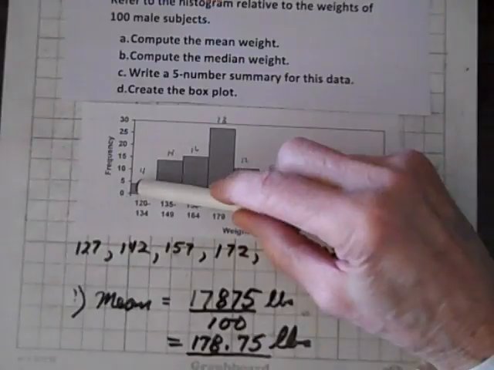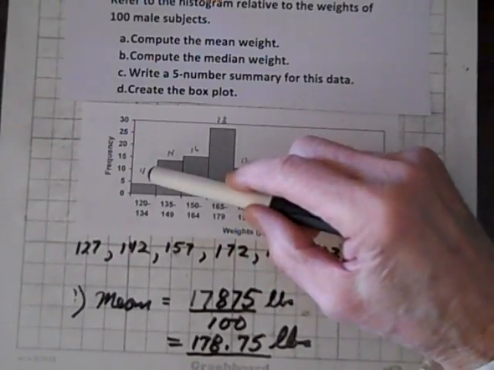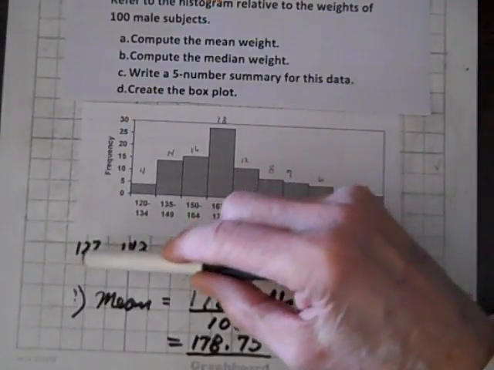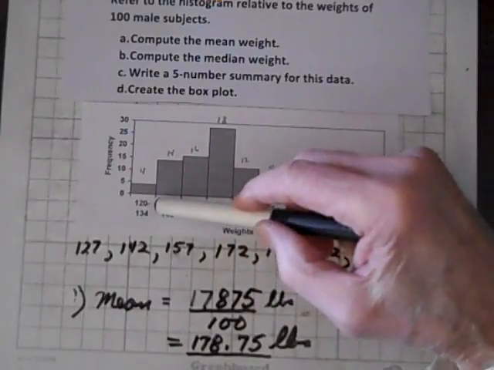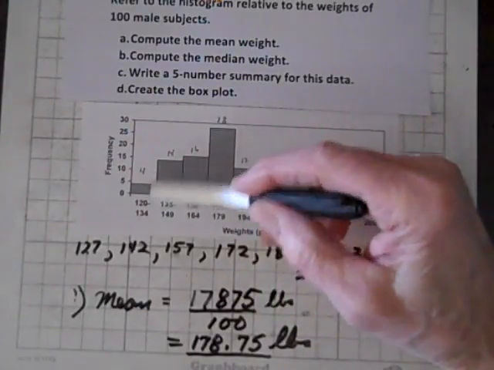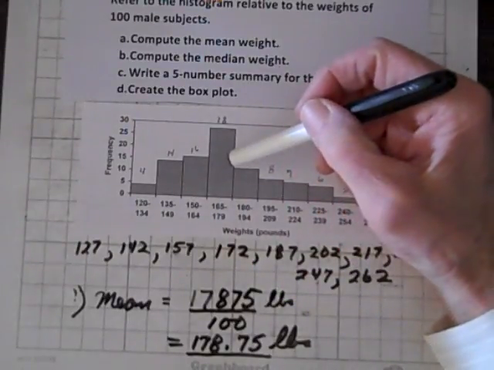So to find the average weight of each bin, I just added these two values up, divided by 2, and came up with the average weight. And I did that for each bin. So the average weight for bin 2 is 142, for bin 3 is 157, and so on.